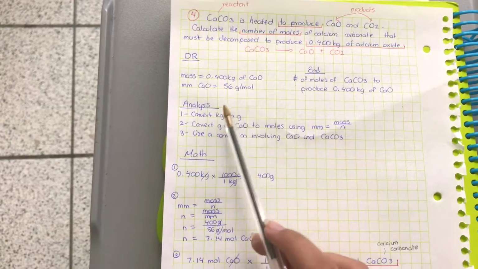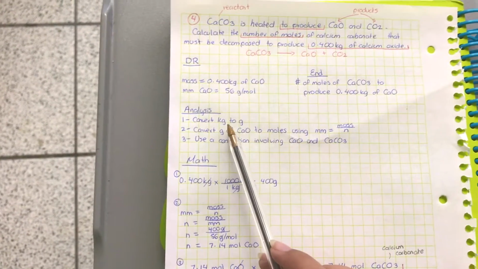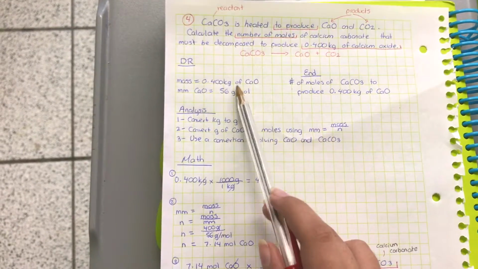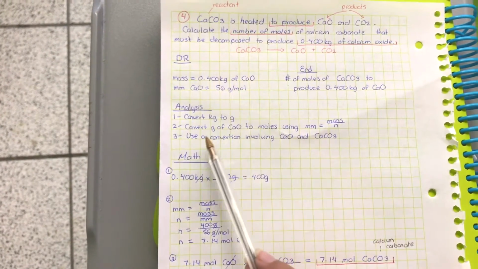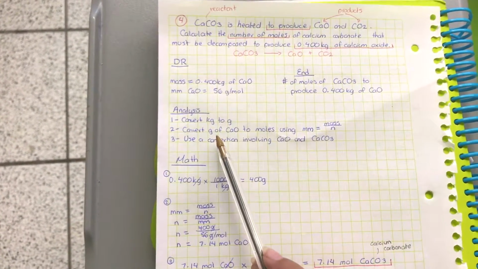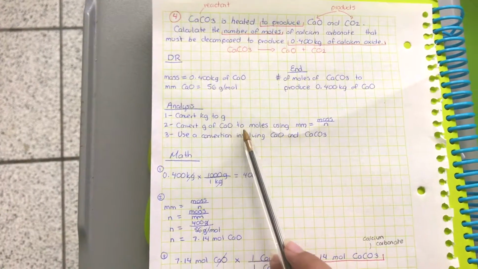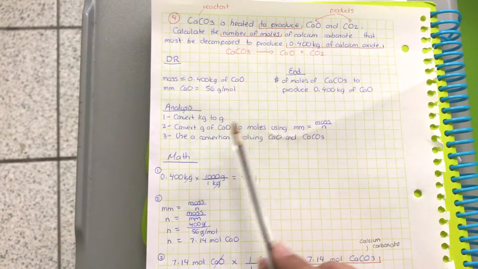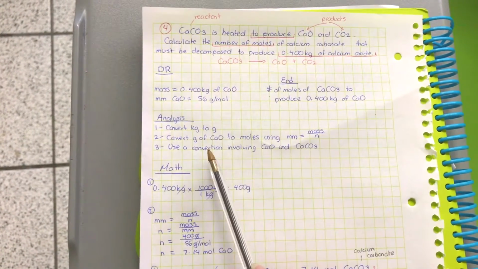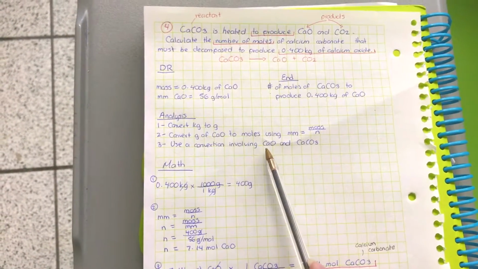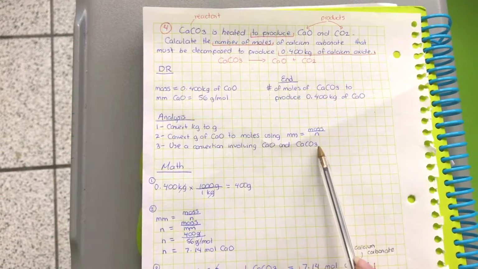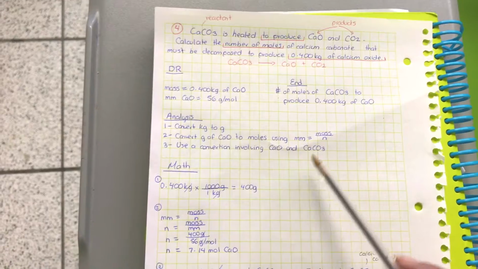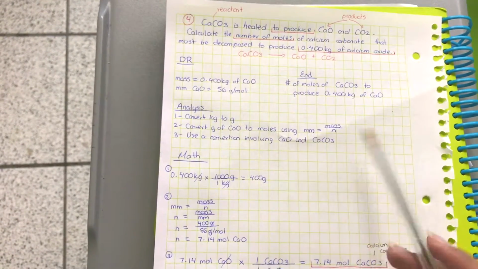Now in the analysis, first we convert kilograms to grams, then convert grams of calcium oxide to moles using this formula. Then use a conversion involving calcium oxide and calcium carbonate. And remember, we need to have everything in moles so we can use the conversions.